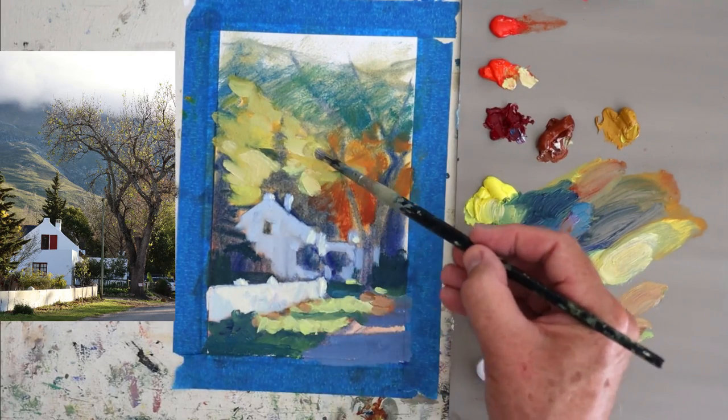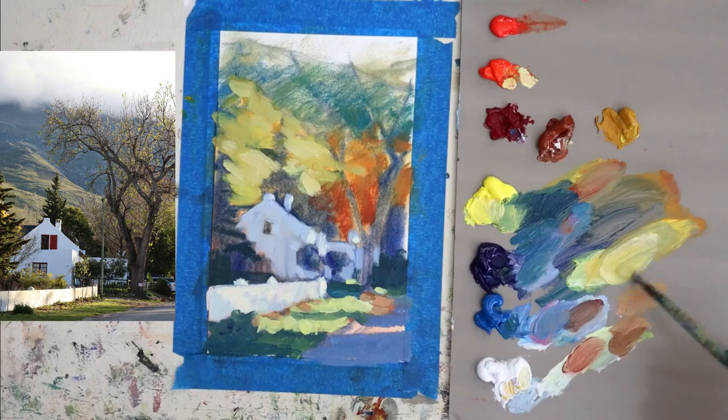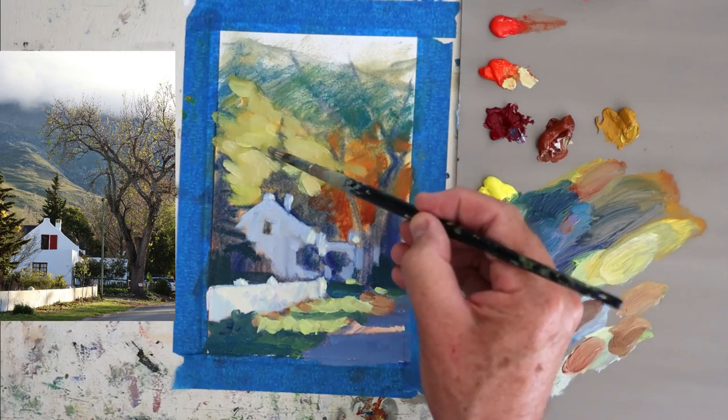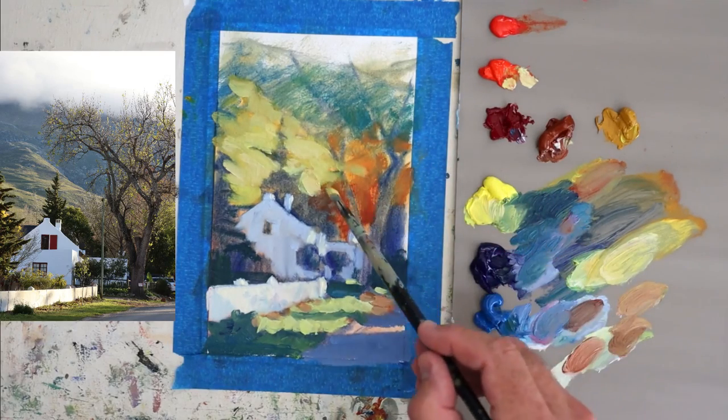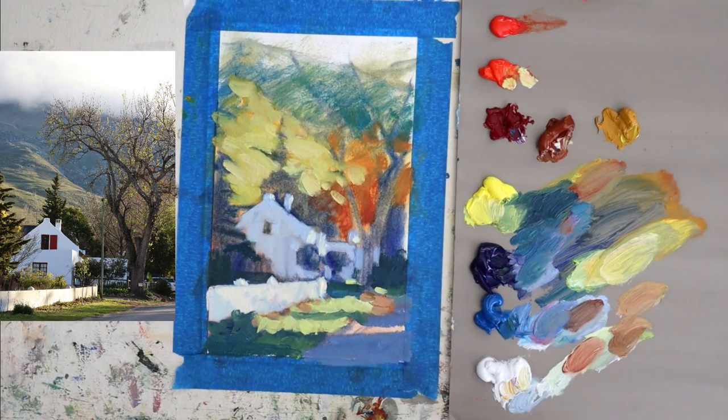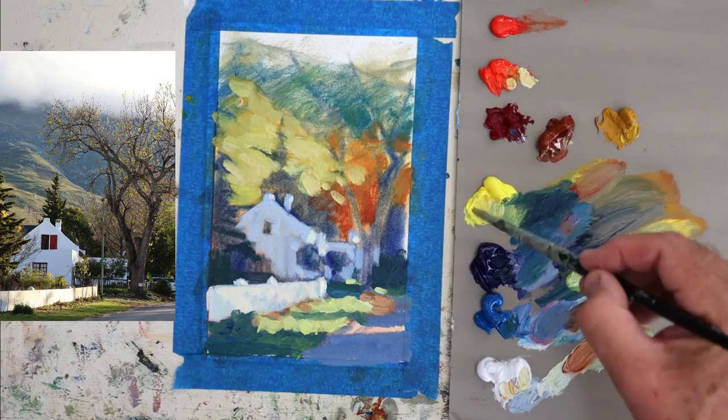Very nice shape in those rolling hills on the mountain. That can add a peaceful organic element as well to the painting.